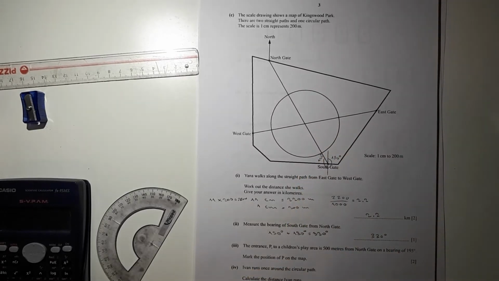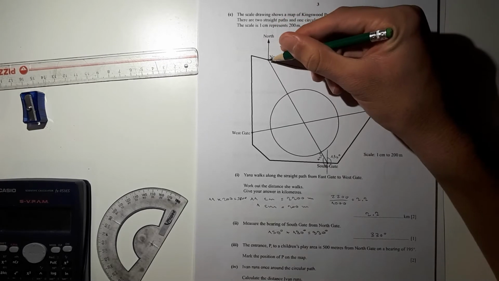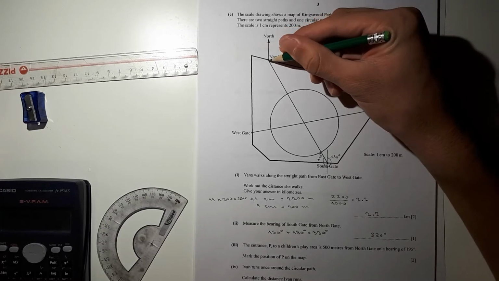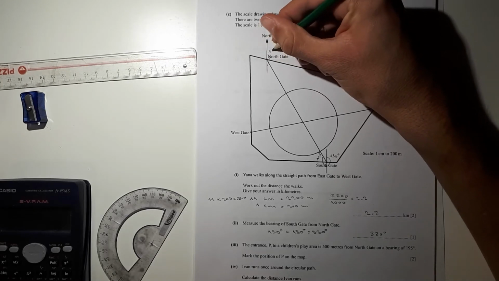Okay, the entrance P to the children's play area is 500 meters from North Gate on a bearing of 195 degrees. So as I said before, this again is 180.